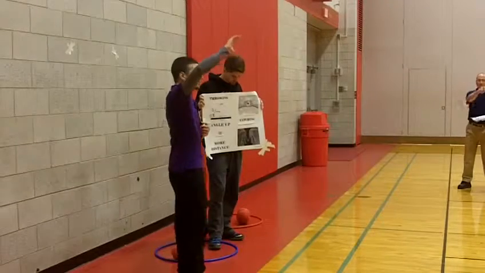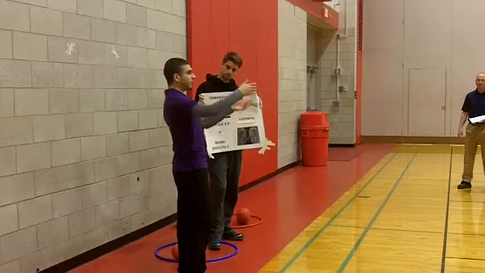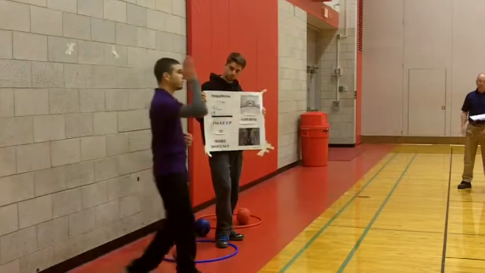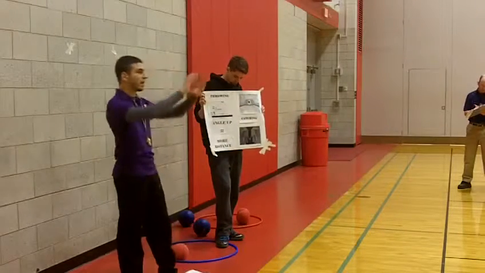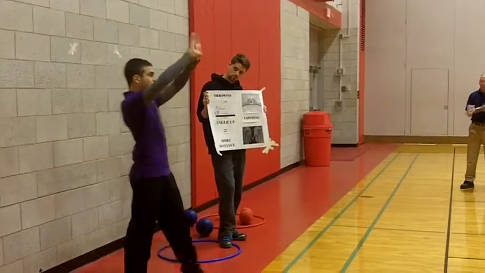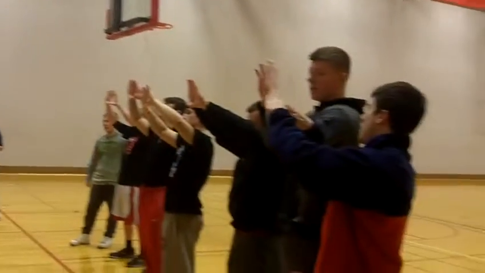Now, do you want your window to be clean so that you can see outside, or a dirty window you can't even see outside? You want a clean window so you've got great vision and can see right through it. So keep your window clean with the thumbs and the pointer fingers together. Can everyone just do it? Awesome job.